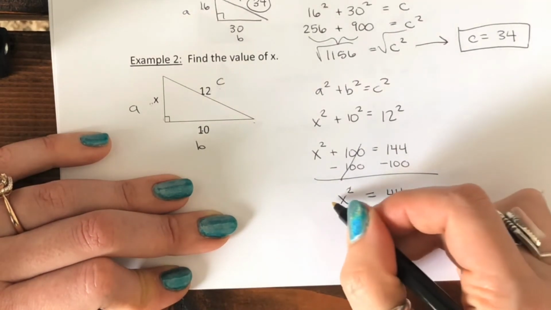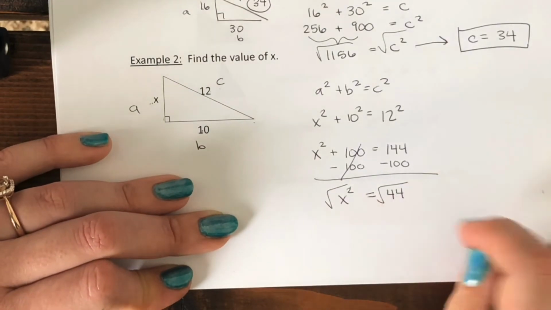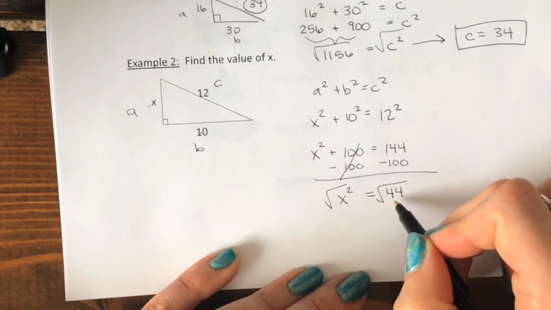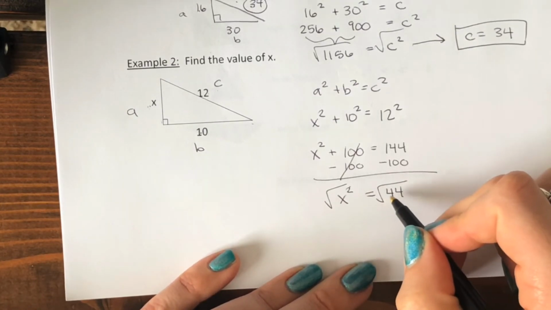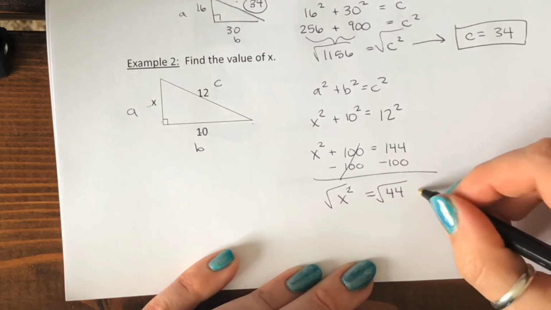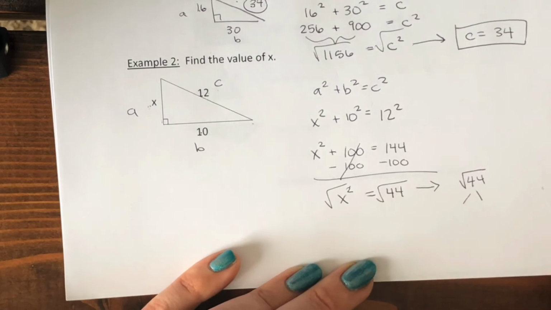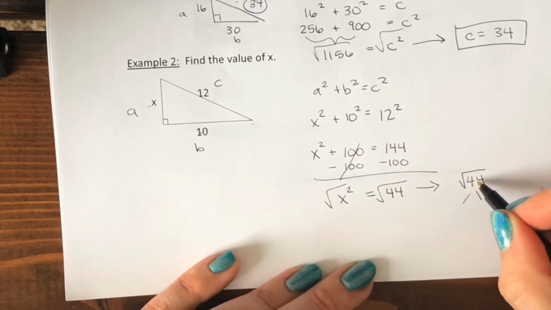And then now we can get rid of the square by square rooting. 44 is not a perfect square, so we can't just throw it into our calculator. Depending on how they want it, most of the time they'll want you to do the radical form, which means to have the square root on it. So if you remember at the beginning of the year, we learned how to do the little factor trees and break apart these square roots. I want to find a perfect square that goes into 44.